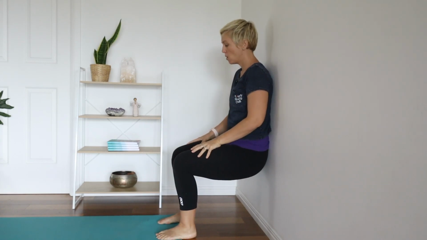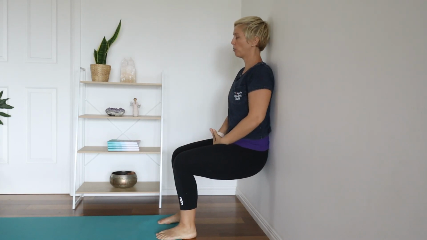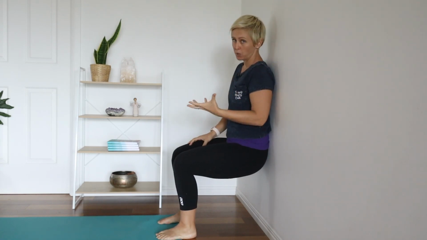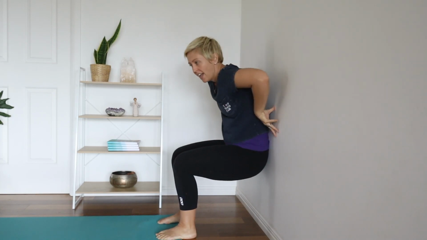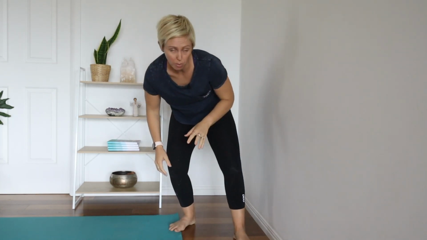So feet are underneath the knees. You're making this nice right angle with the body. You can either have the hands on the thighs or bring them to the belly and really press the shoulder blades and the head into the floor. It gets really intense really quickly, which helps to bring that focus back to using the breath and for teaching why the breath is so important.